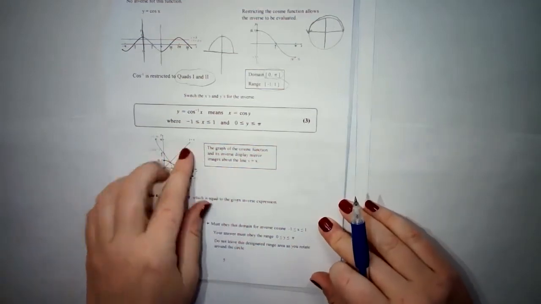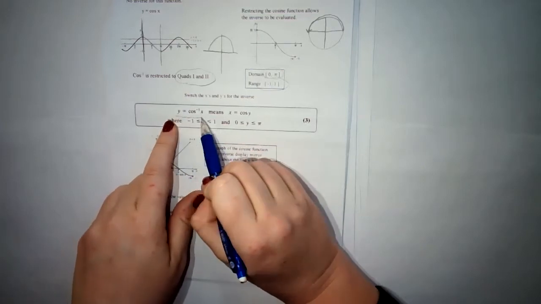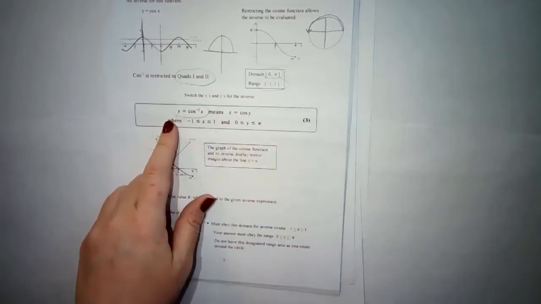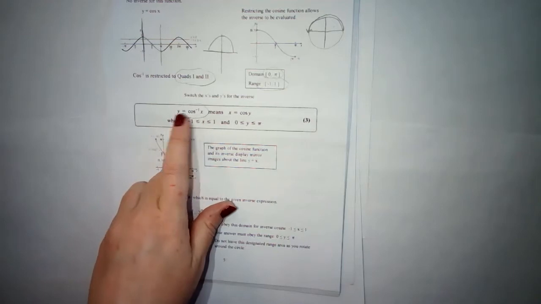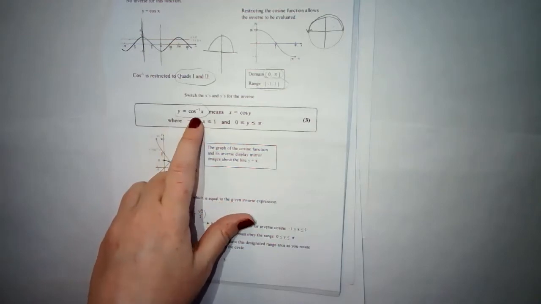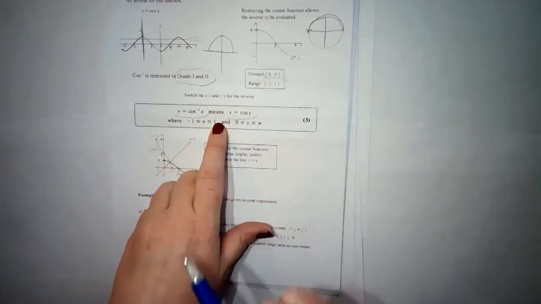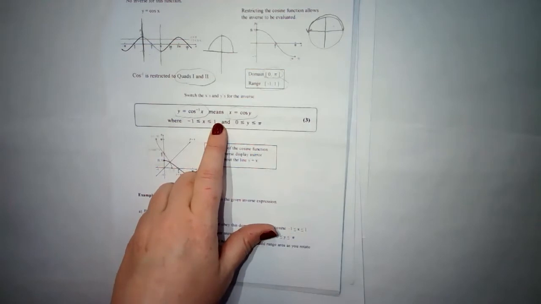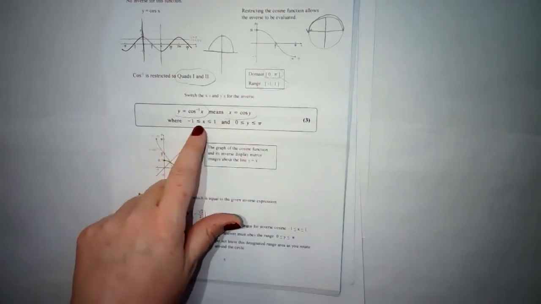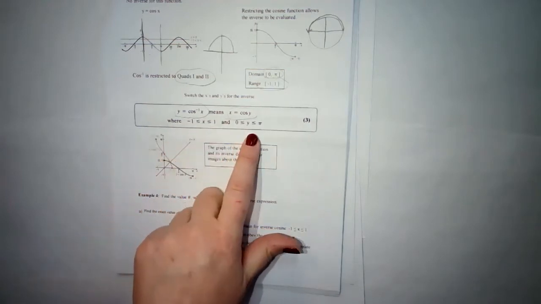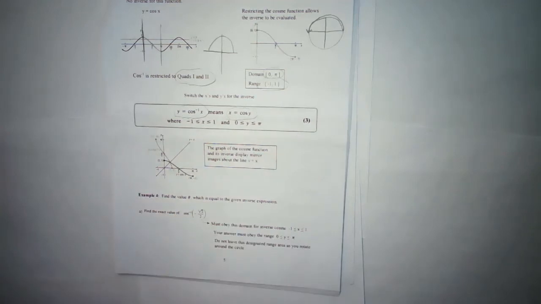All right, so here's our nice little explicit version where we just say the inverse is of cosine x. Then if we rearrange it, some of you like to rearrange it, there's your little rearranged version. Here's our new domain. Here's our new range, okay?